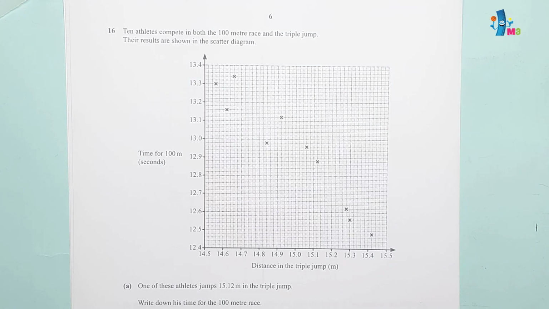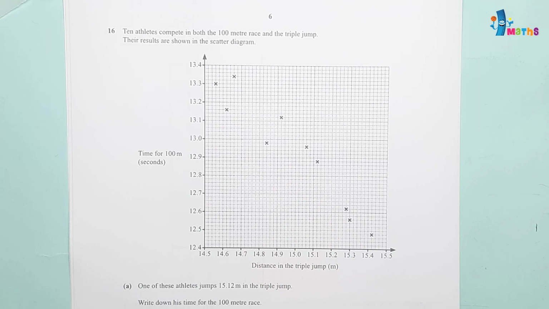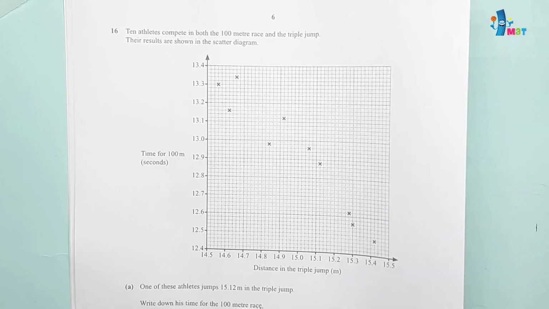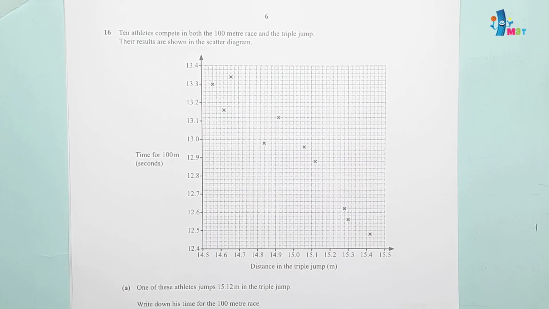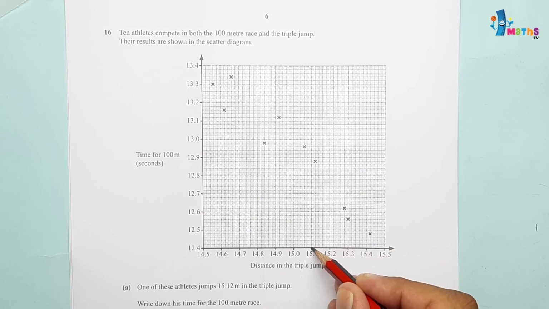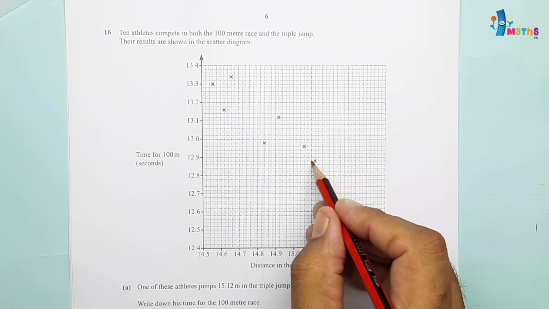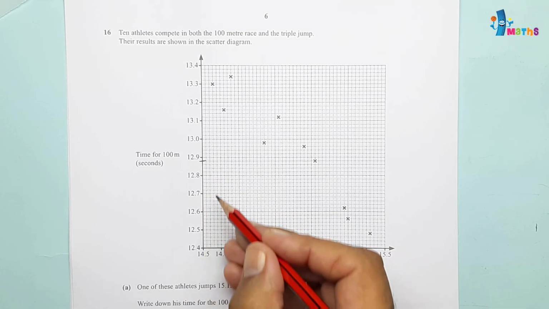Now question number 6 is scatter diagram. Scatter graph is given. So they have plotted all these points and they are asking us, one of these athletes jumps 15.12 meters in the triple jump. Write down his time for the 100-meter race. So 15.12, we will be checking 15.1 and 15.12 is this one. So this is the person, and for this one, this will be the time, and time is 12.8 here.